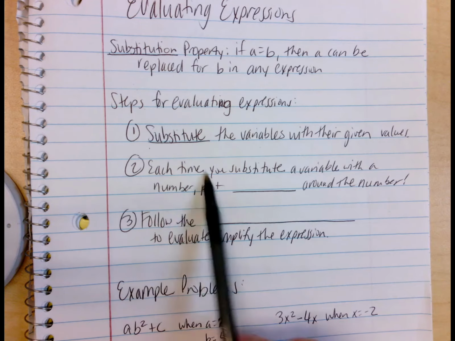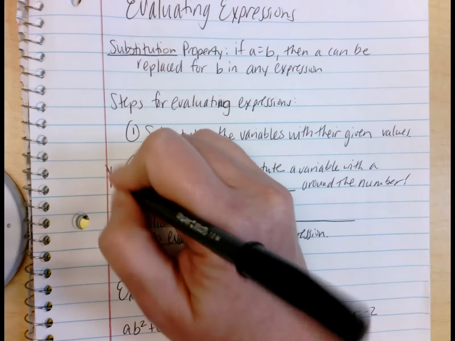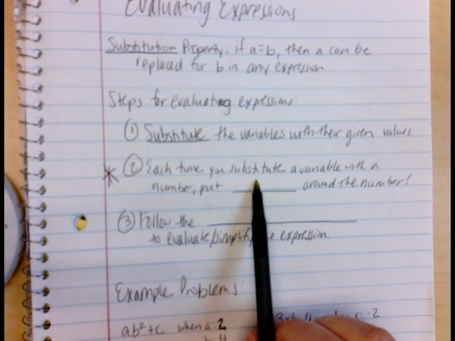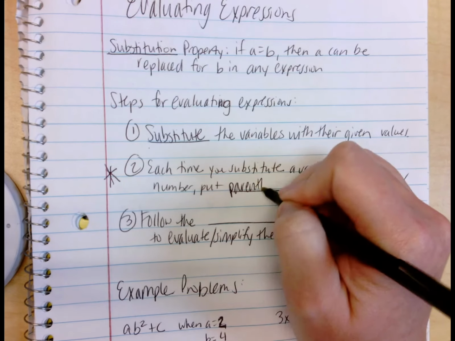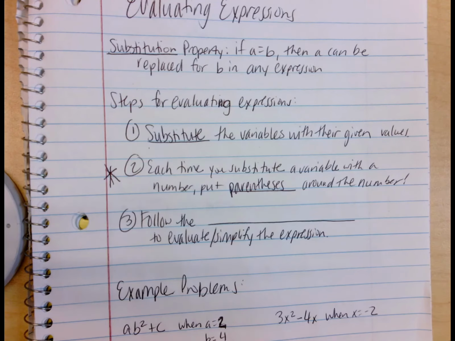The important thing that we need to remember is right here, okay, number 2. Each time you substitute a variable with a number, you need to put parentheses around it. And I'll show you the importance of that in a few example problems. It's super important that we use parentheses, because when we get into negatives, sometimes we can miss a question because we misused our negatives because we didn't have the parentheses.